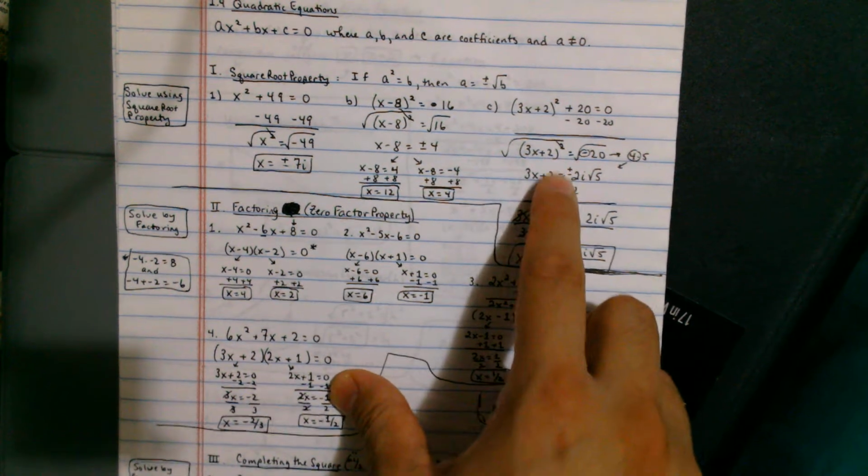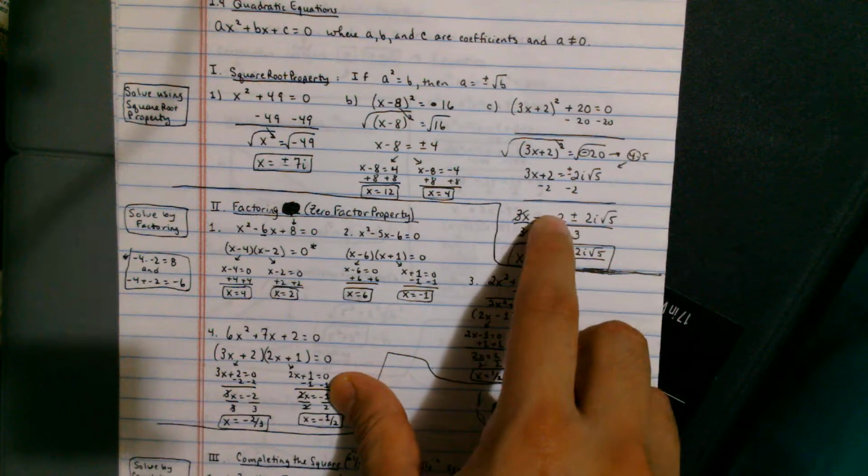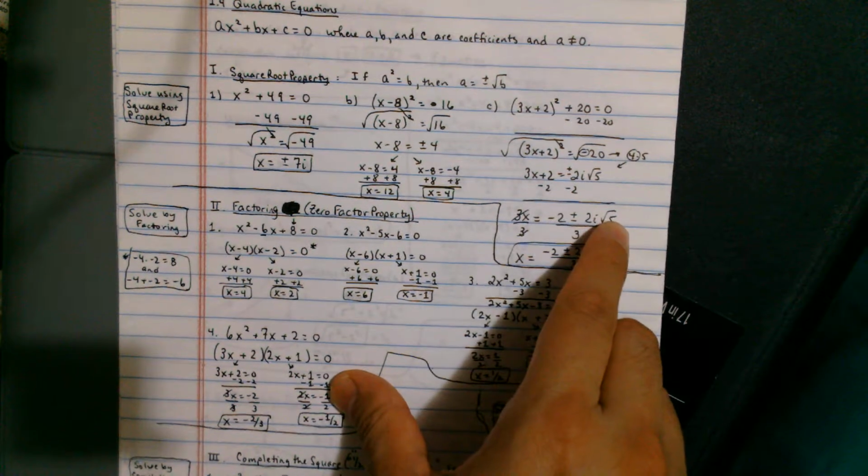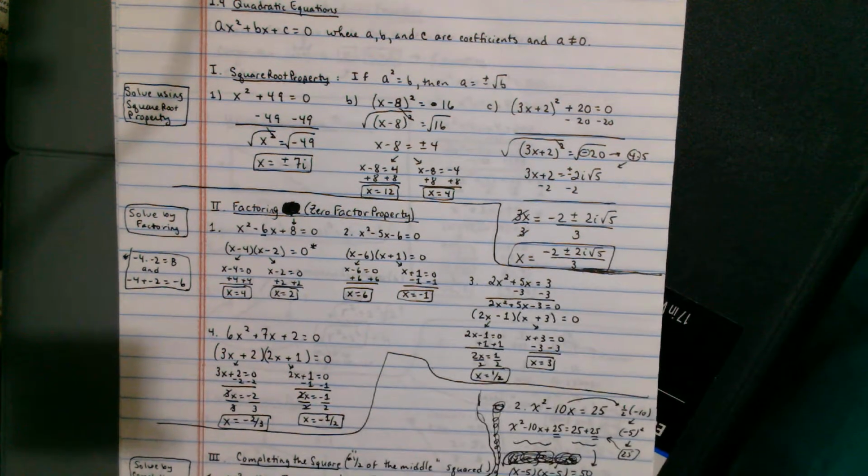Now these two cannot combine, so I just write them next to each other. Negative 2 first, plus or minus the other stuff it already has, 2i square root of 5. And I put all that over 3, and that's my final answer.